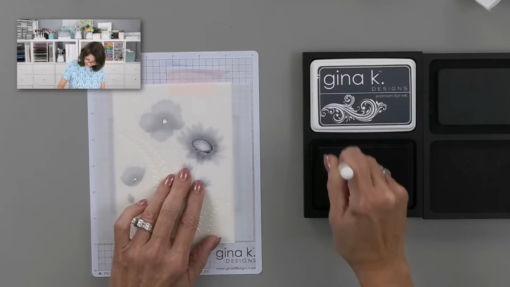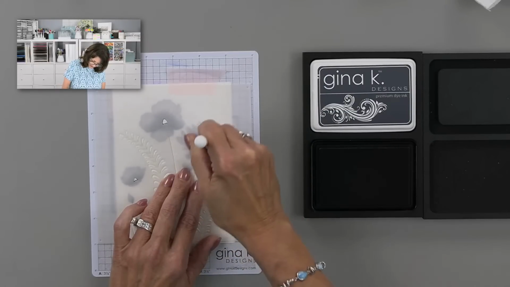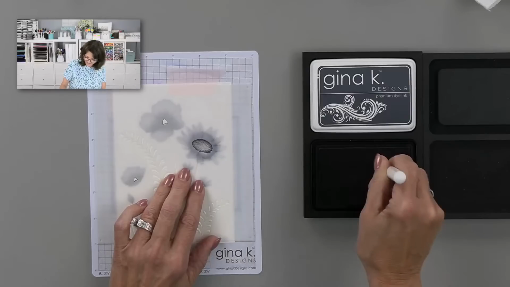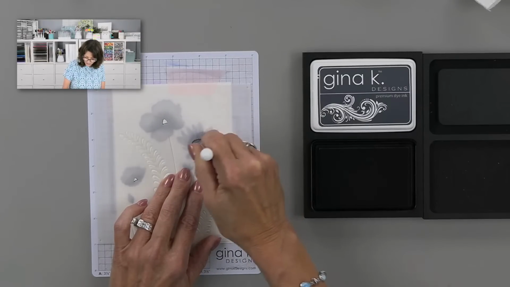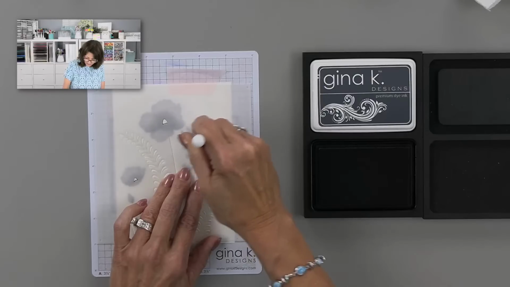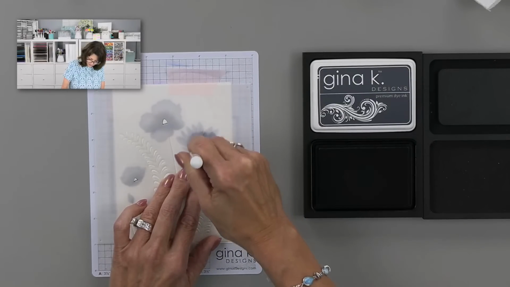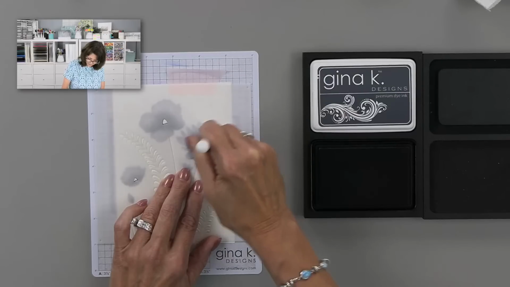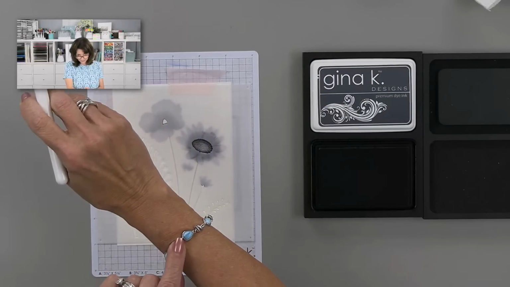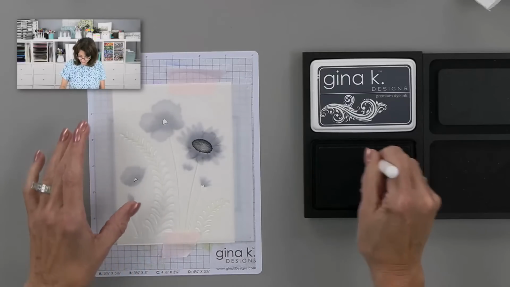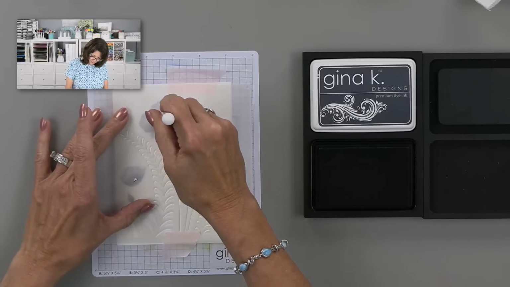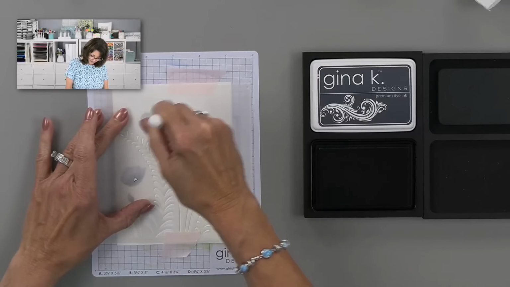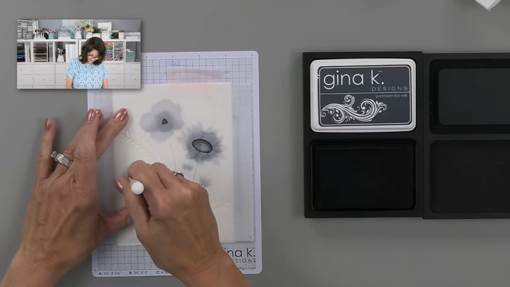Sorry, my bracelet is jingle-jangling here. Tom gave me this bracelet. What was this for? Was it for Mother's Day? It's possible. And it's Larimar. It's like an oceany stone. So you know me and turquoise and any color that's turquoise. I love it.